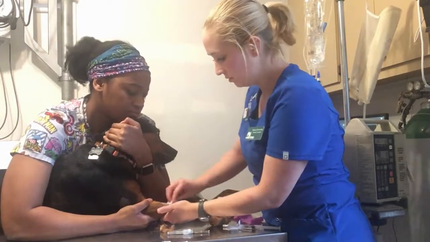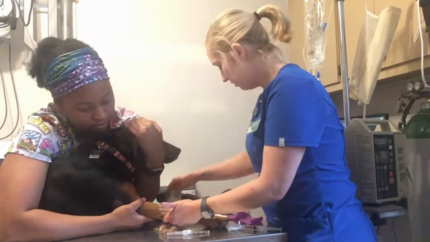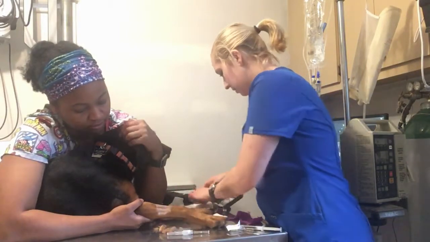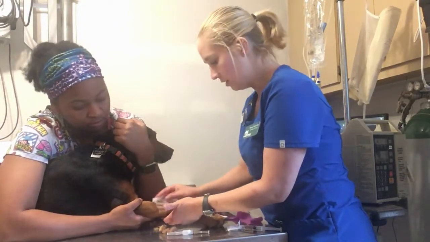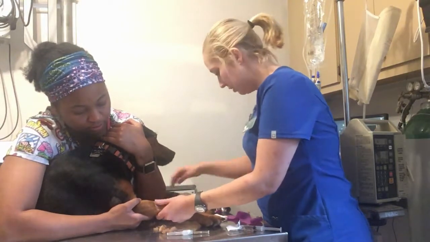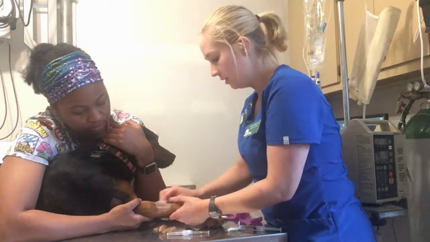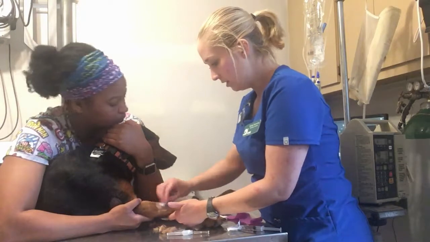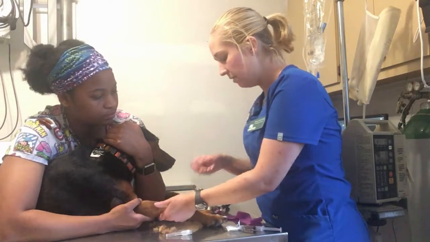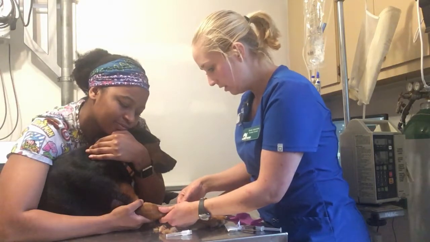Then I'm going to take my catheter, bevel side up, and gently insert it into the vein.